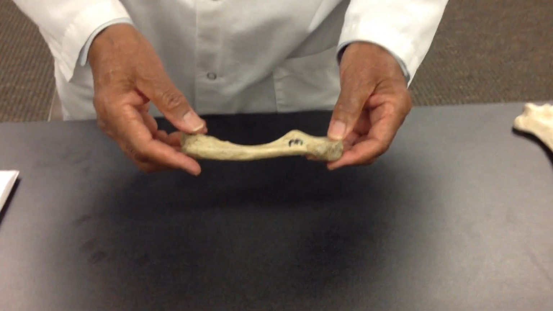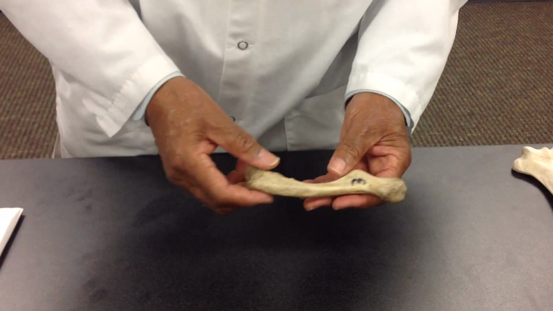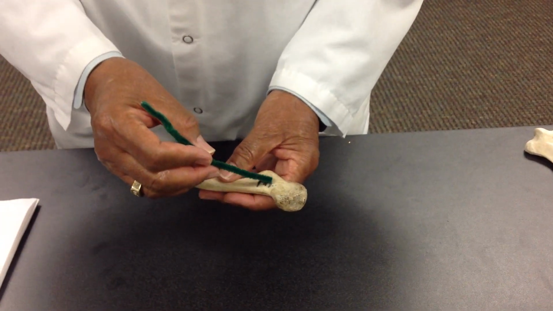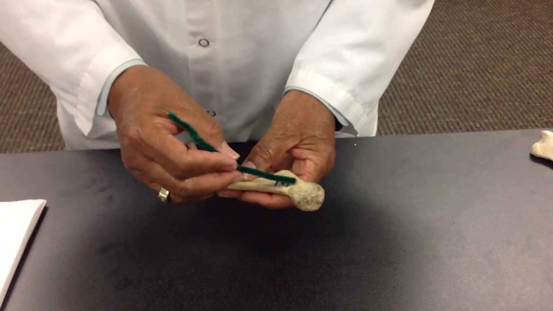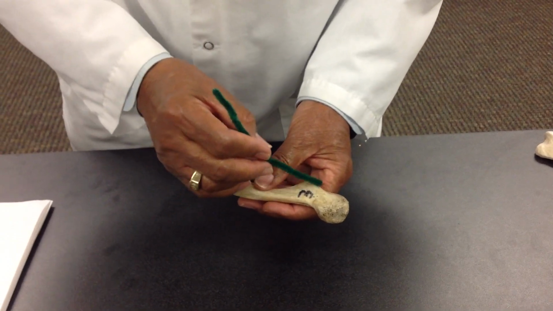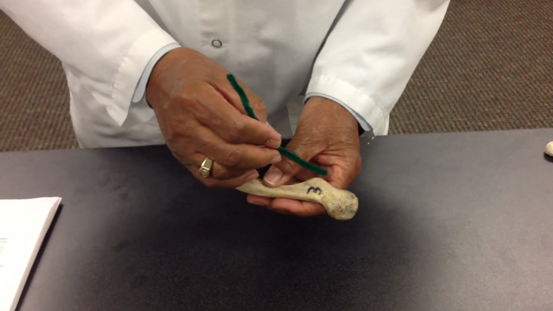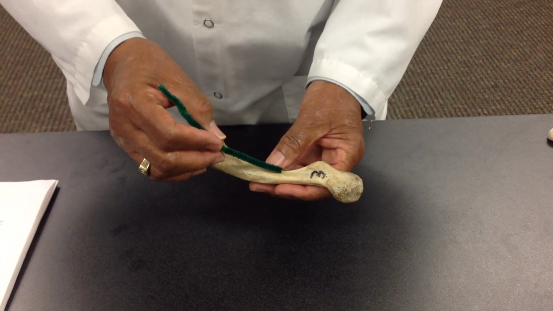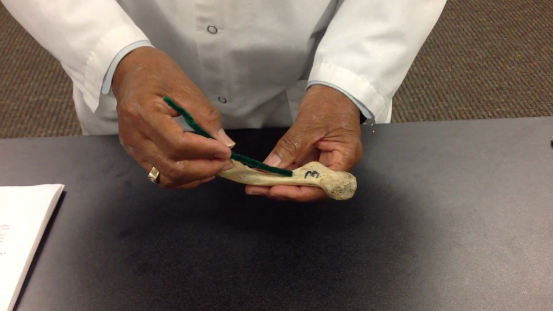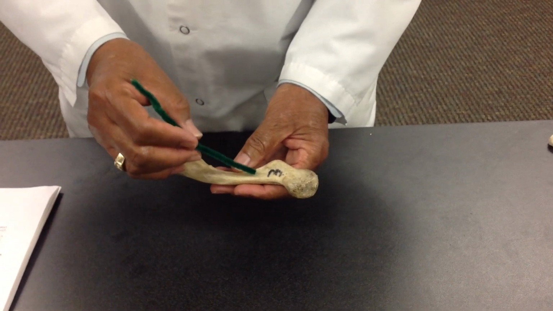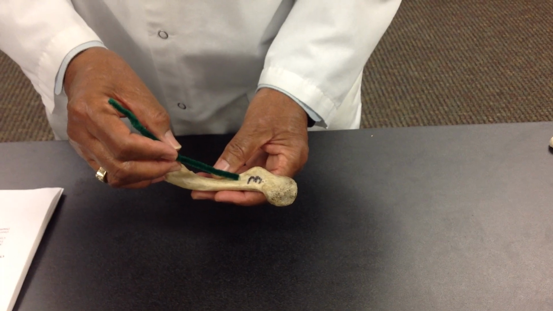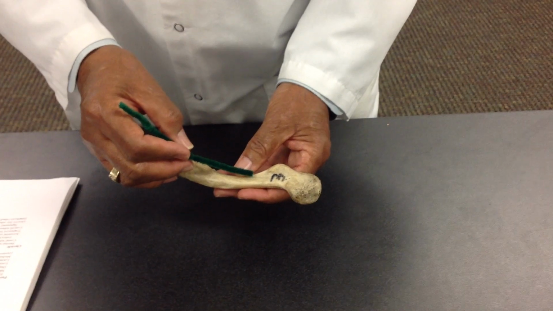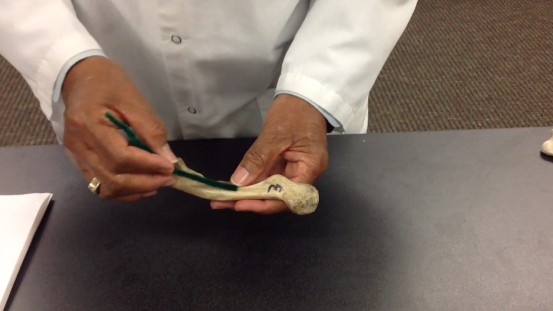Because of ligamentous attachments that you will see momentarily, we have one area here that we call the trapezoid line, which is going to lead to a bump called the conoid tubercle. From there, you're going to see a groove taking place here. This is the, let's see, the groove for the subclavius muscle.